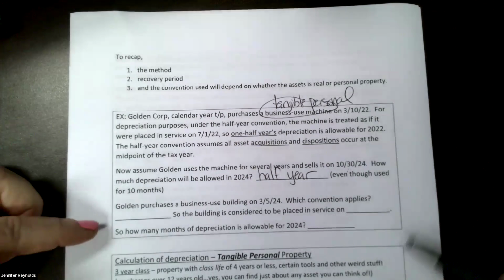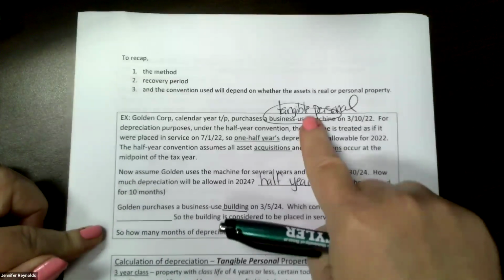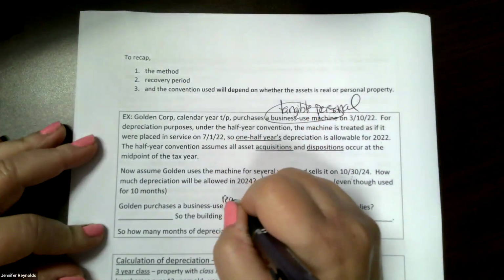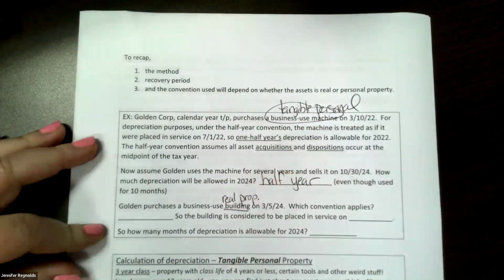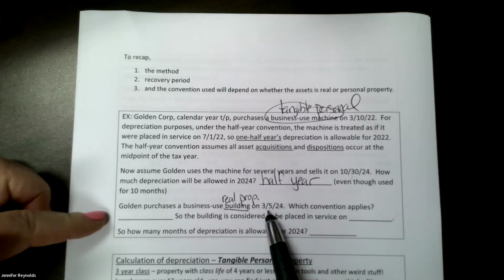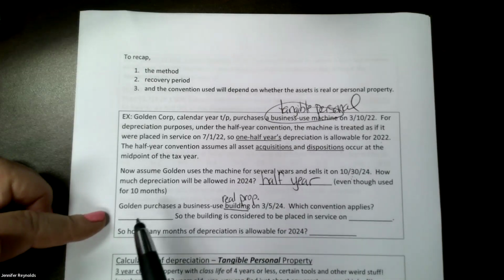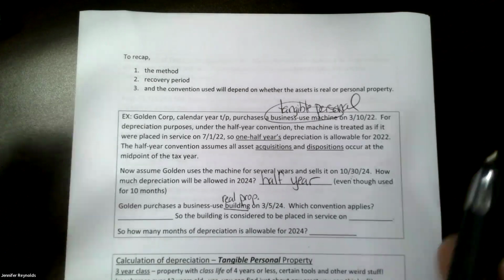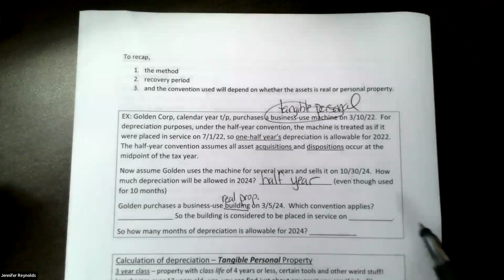So Golden purchases a building now. Uh-oh, that's not tangible personal property. What is that? That's real property. They purchase a business use building on March 5th, 2024. Shut my video off and see if you can answer this without looking at the prior page. If you've got to look at the prior page, then go ahead.